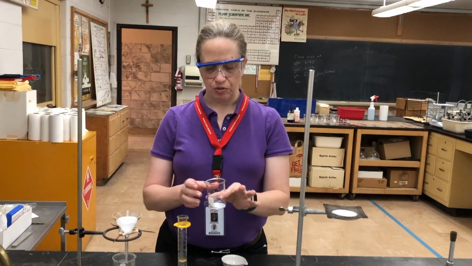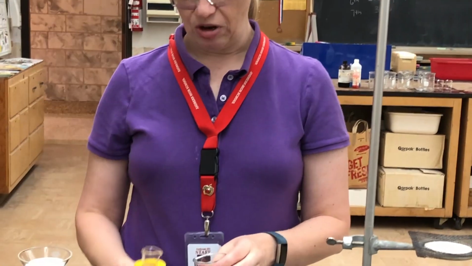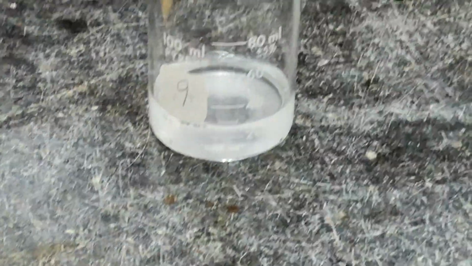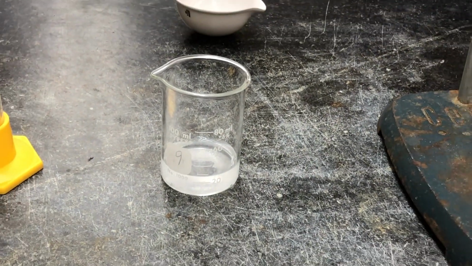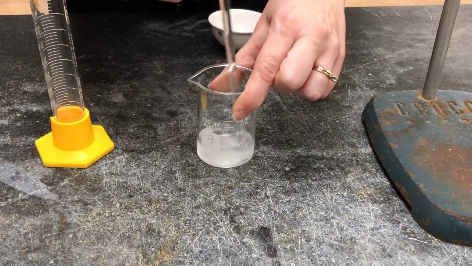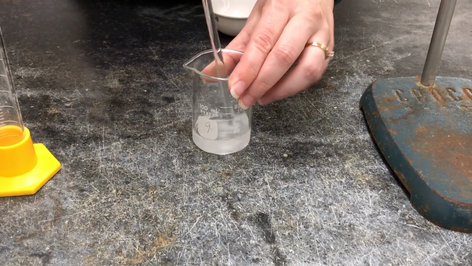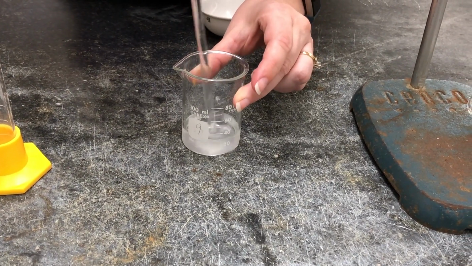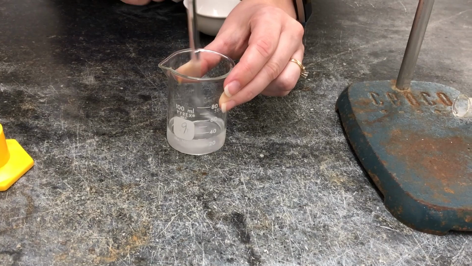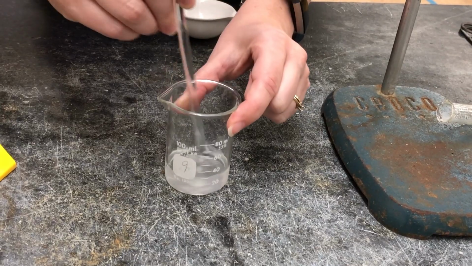For this part of our experiment, I have some sodium chloride in this beaker. And I'm going to add some water, and I'm going to stir that up. Notice what's happening to the sodium chloride.